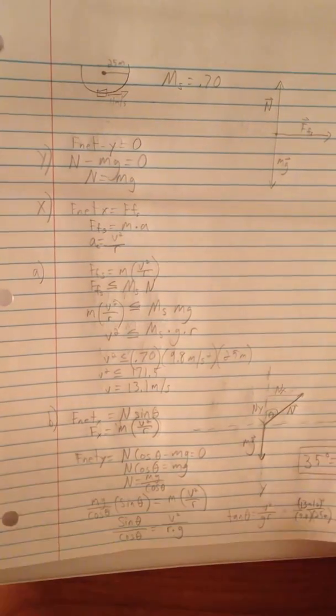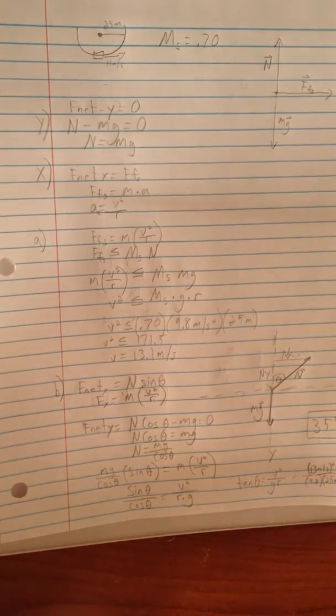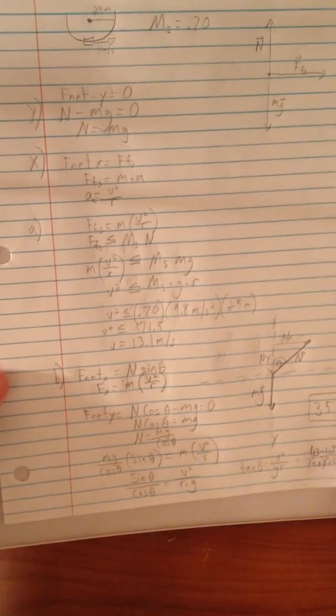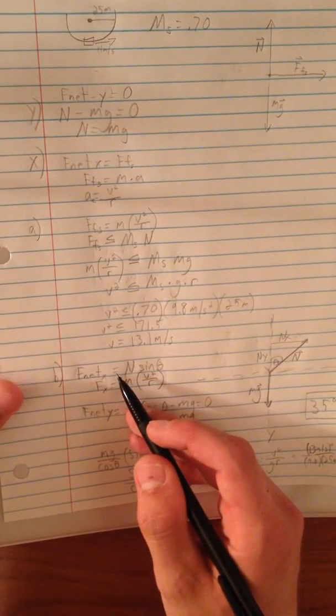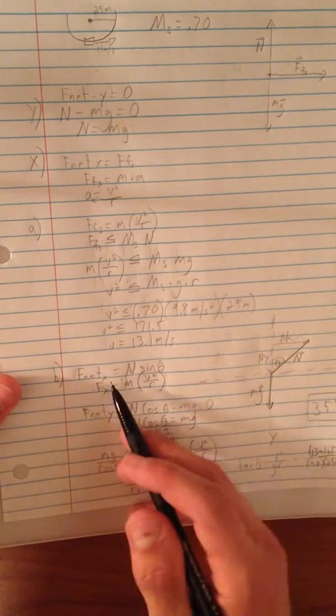Now in the second part, they're trying to find what is a safe angle to bank it so that we can go 13 meters per second safely. So we know that F net is going to be the normal force times the sine of theta to get us that x.